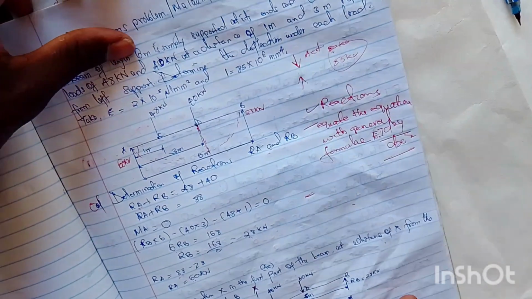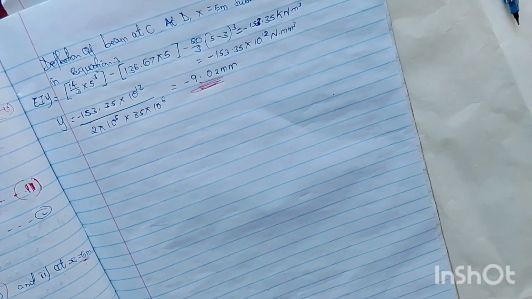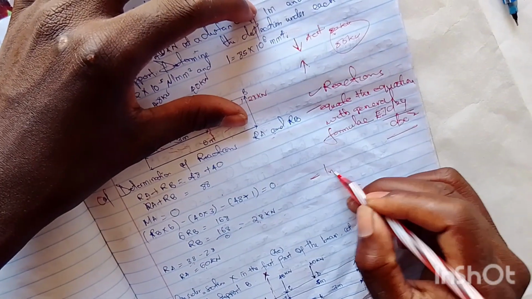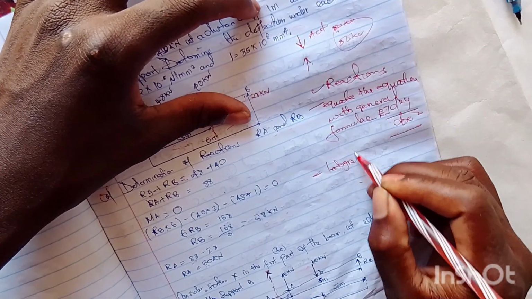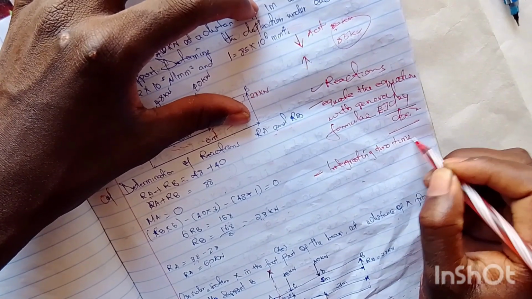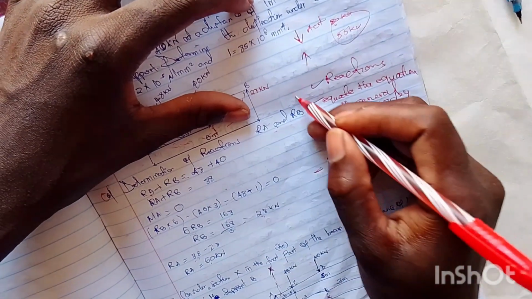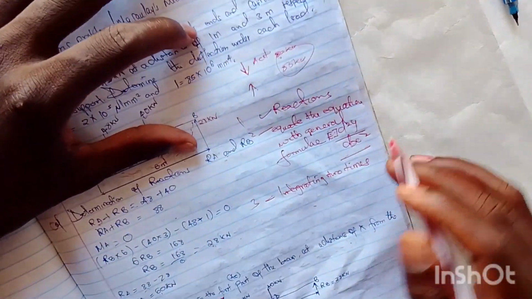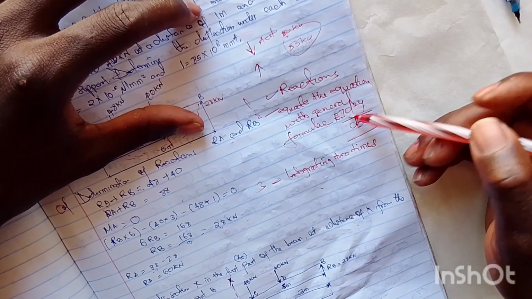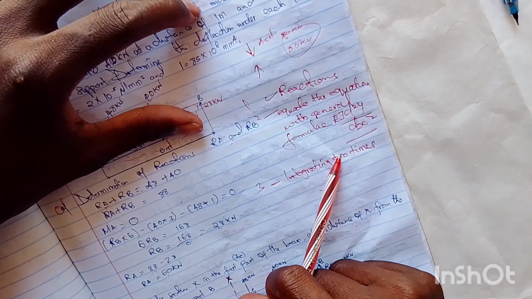The second thing that we did is integrating 2 times. First, second, third: reactions, equate the equation with the general formula, integrating 2 times.